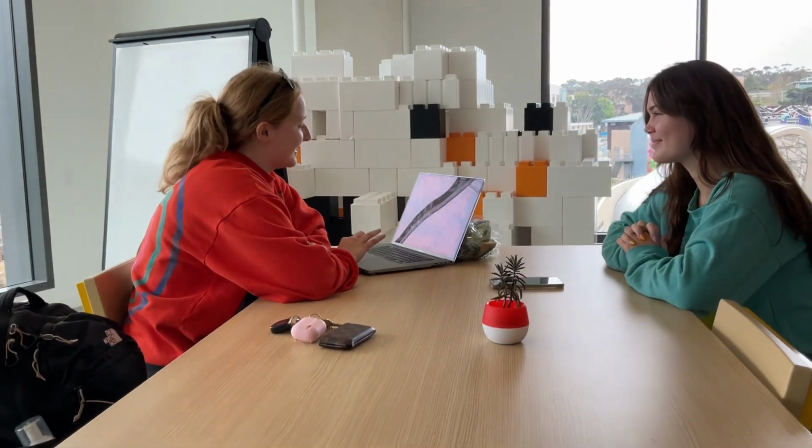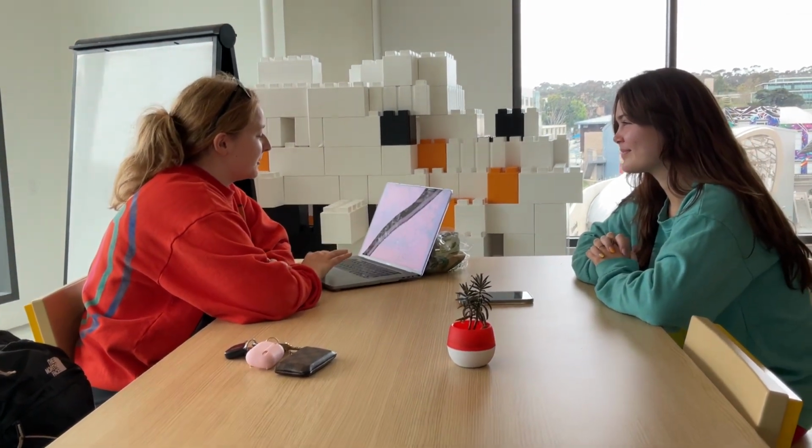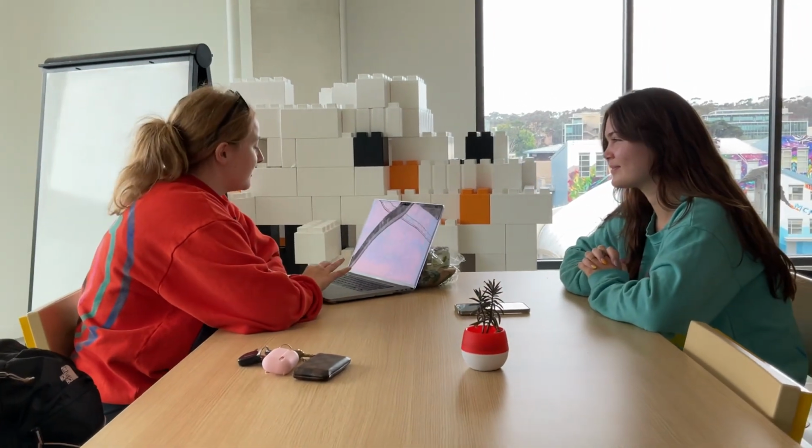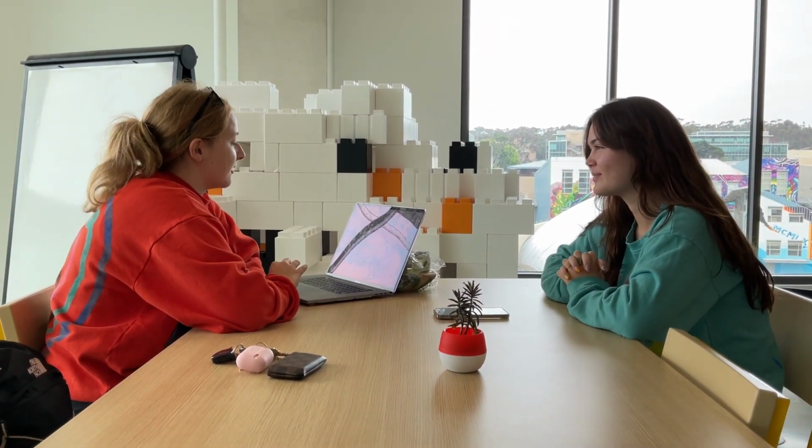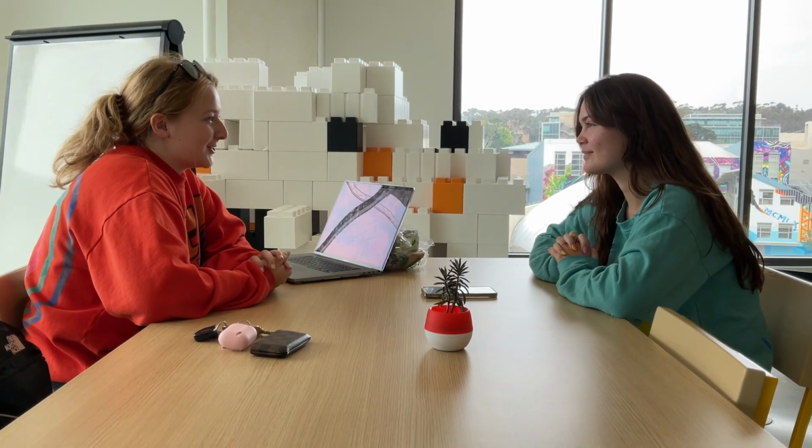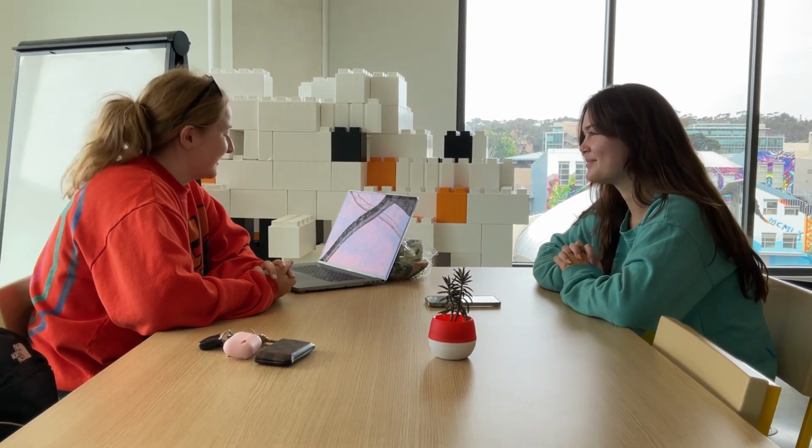Today, we will be simulating sending a photo to Ben via the digital locket and exploring other features that our locket has to offer. Do you have any questions? No. Okay. All right, let's begin.